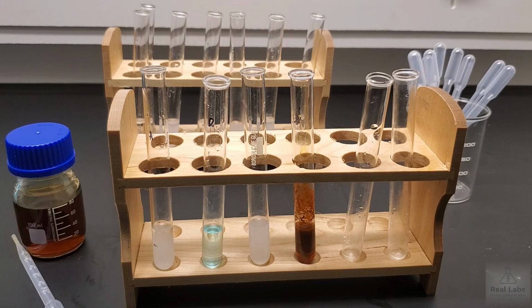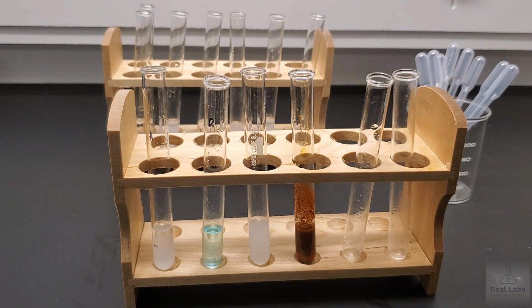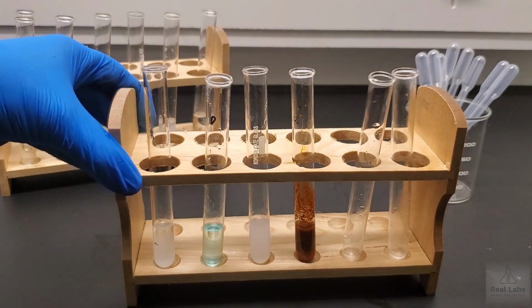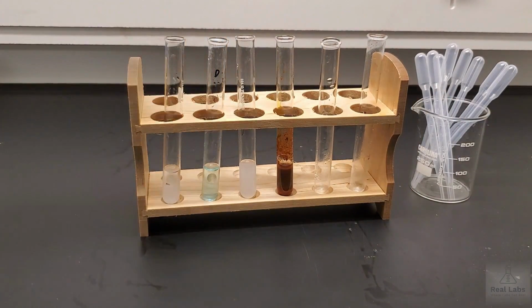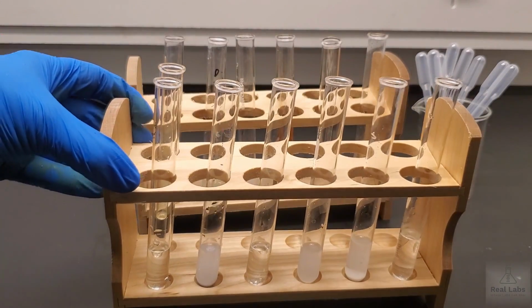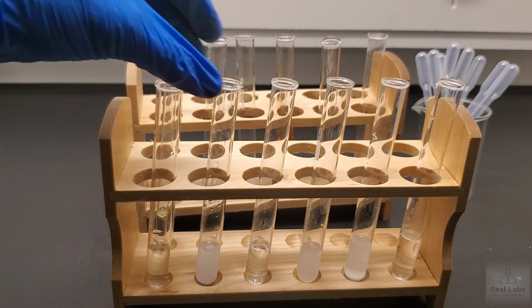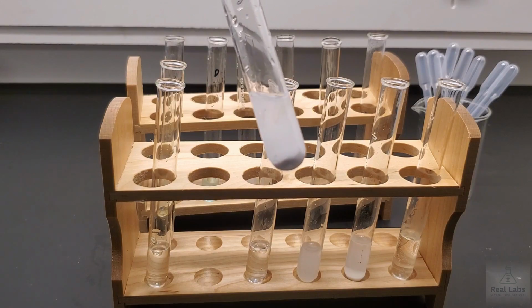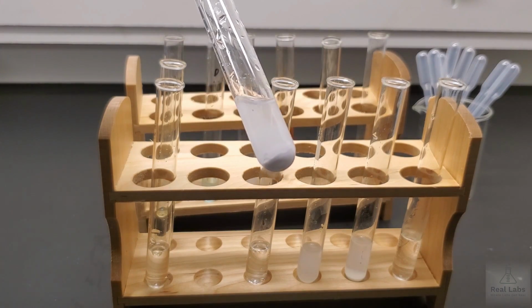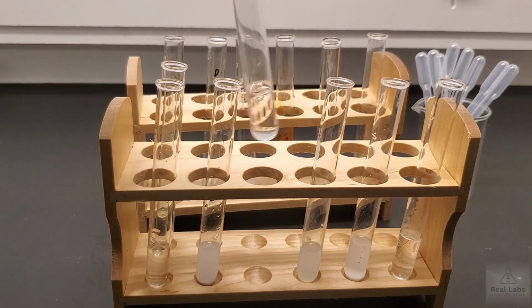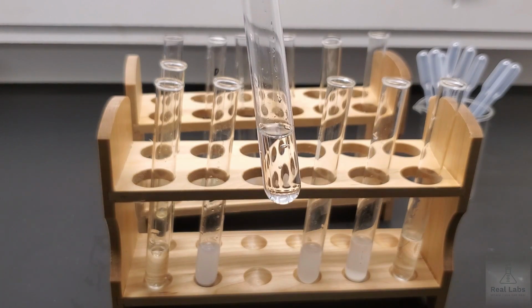Alright, and that will be the end of our double displacement reactions. So just as a quick review of those reactions so we can take a look and see. First of all, we'll look at the front rack, which was numbers 1 through 6. Number 1 was clear. Number 2, we can see there's something at the bottom of the test tube there, so it probably formed something. We still see a few bubbles in here in number 3.